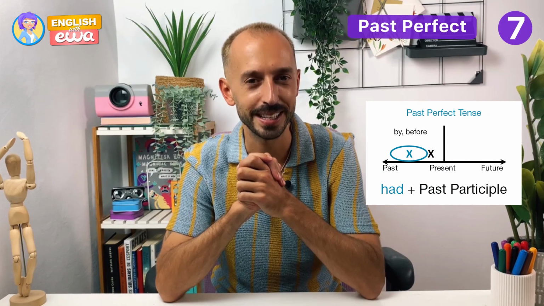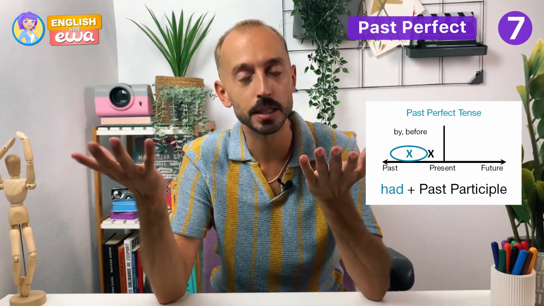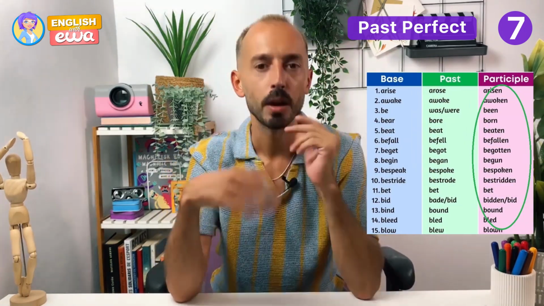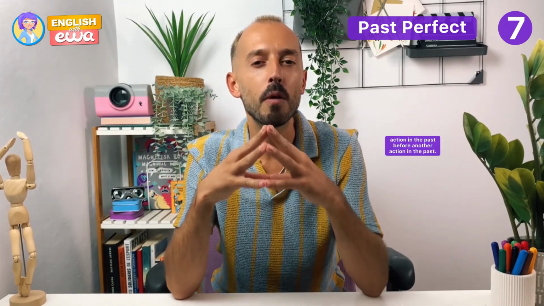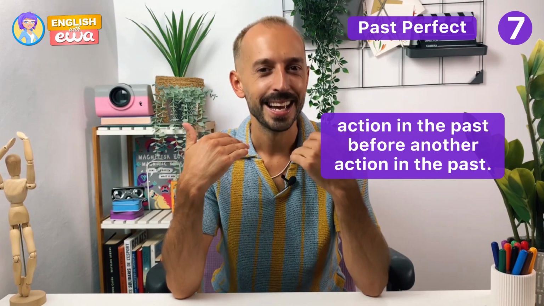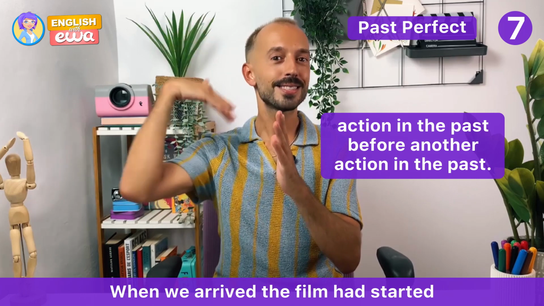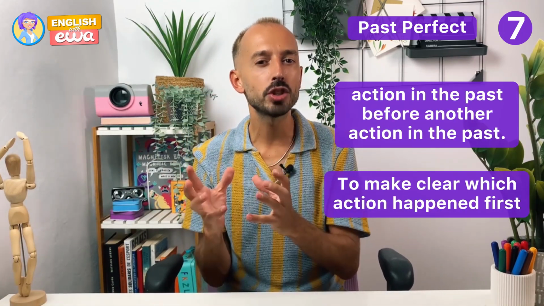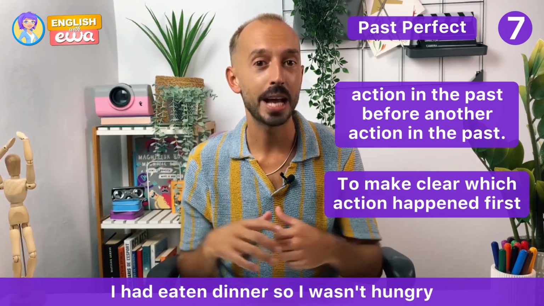The past perfect. Just the past simple of have, so had, the past participle, and then the third column, the third form. For example, I had arrived. We use it to talk about finished actions before a second point in the past. So, when we arrived, the film had started. We usually use the past perfect to make it clear which action happened first. I'd eaten dinner, so I wasn't hungry.